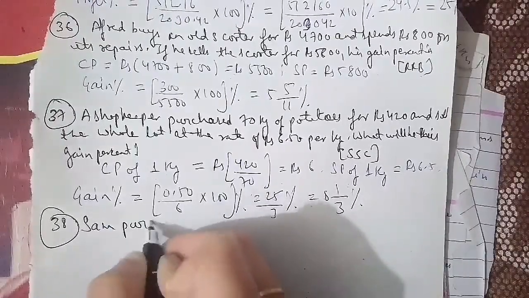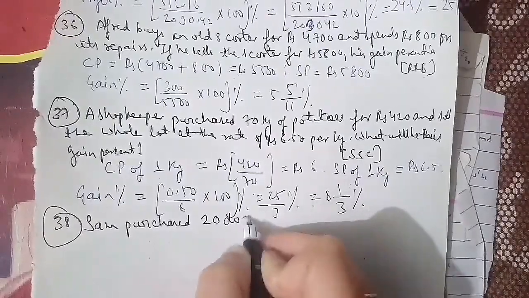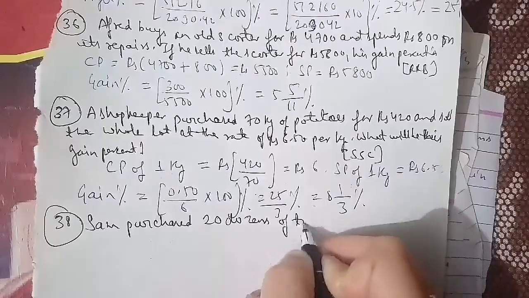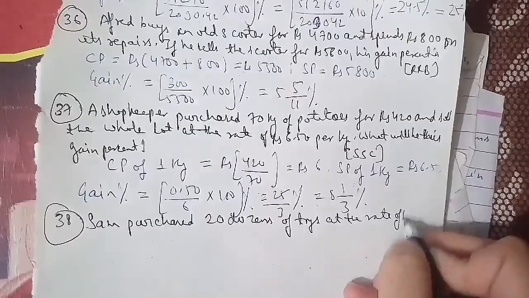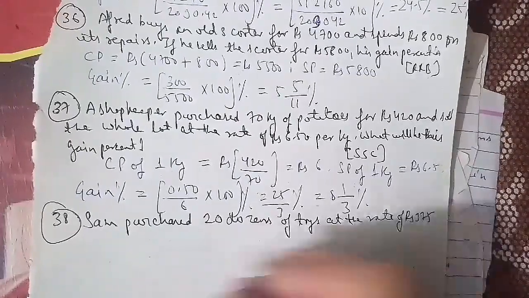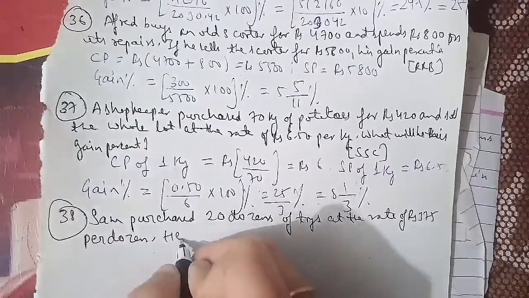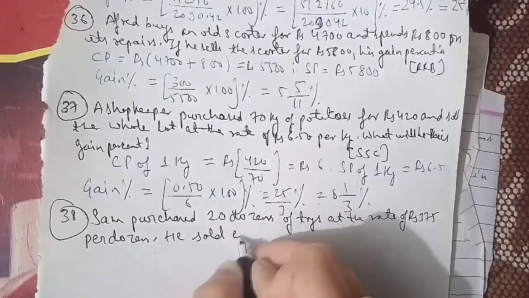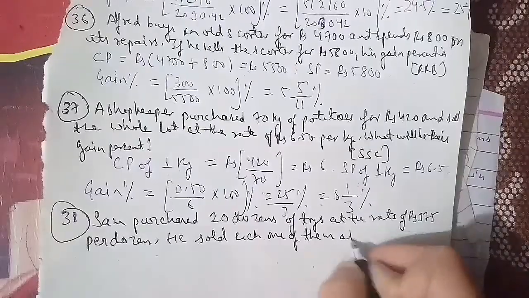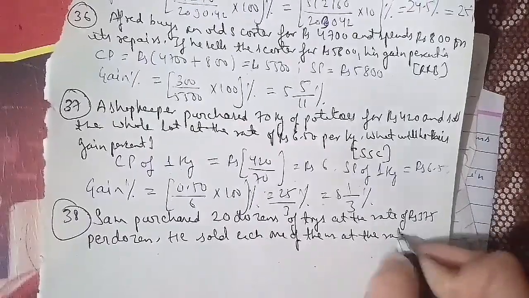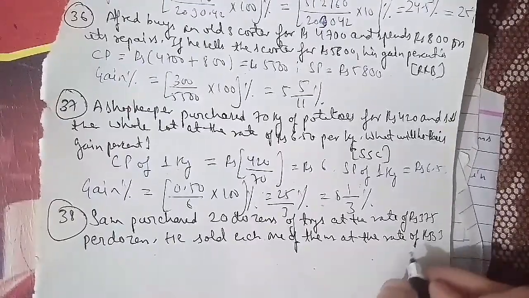Sam purchased 20 dozen of toys at the rate of rupees 375 per dozen. He sold each one of them at the rate of rupees 33.